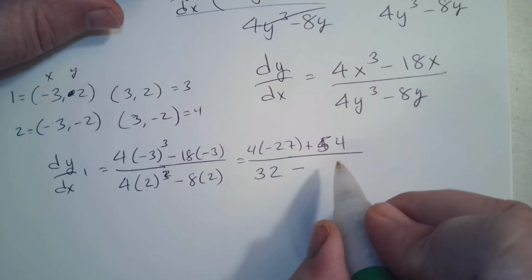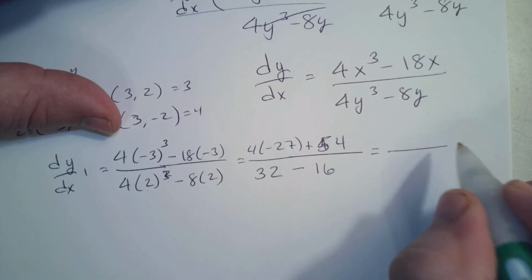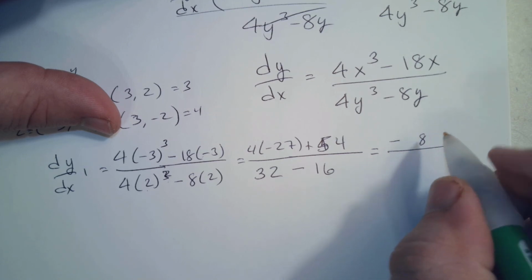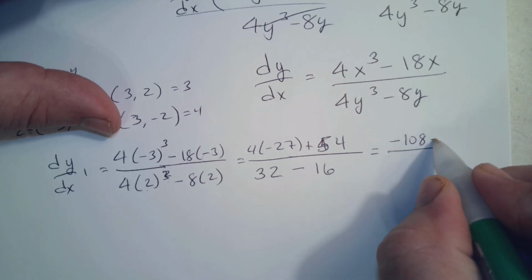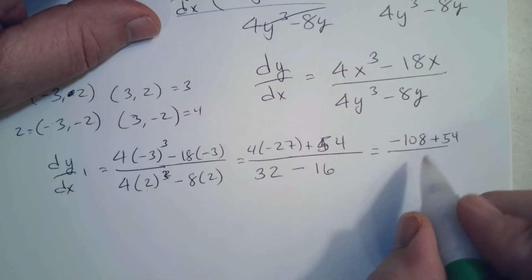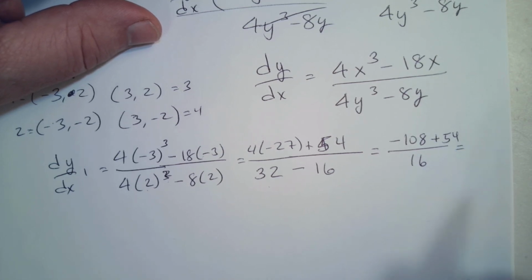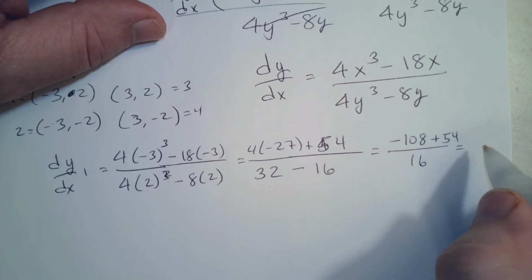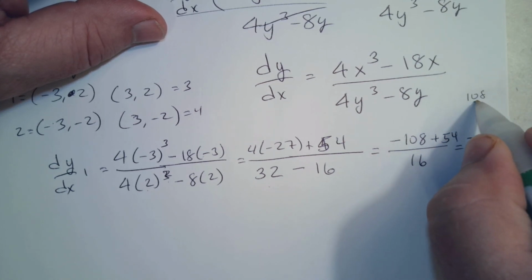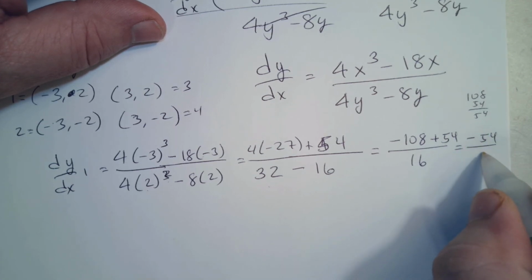Minus 8 times 2 is 16. 4 times 27 is 108. Negative 108 plus 54. 32 minus 16 is 16. Top number is negative 108 plus 54, which is negative 54, over 16.